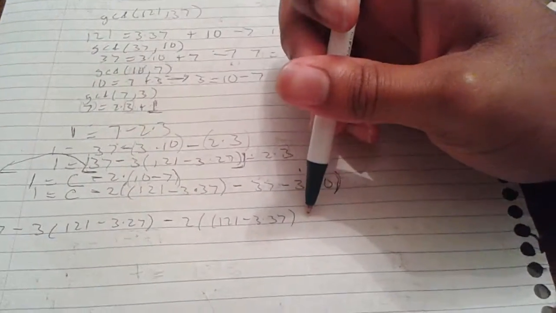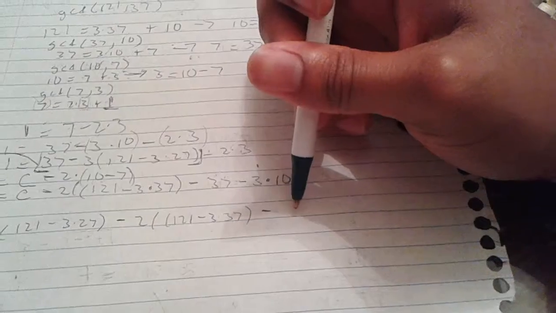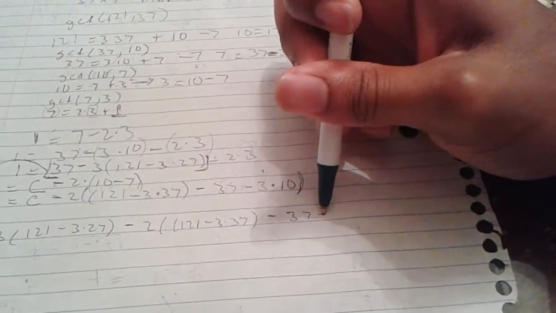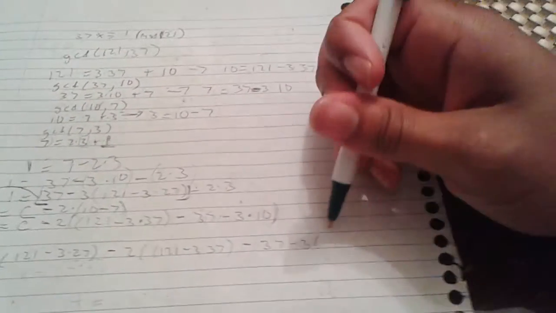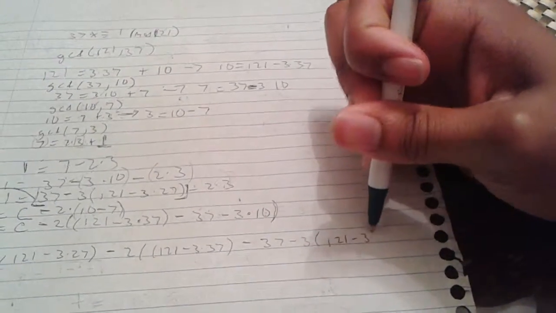He gave me this problem personally and he said solve it and I'll help you understand things. So maybe it's supposed to be messy. Who knows? 37 minus 3 times, now we're going to replace the 10 right here. 10 right there. 121 minus 3 times 37 and replace it with that 10.